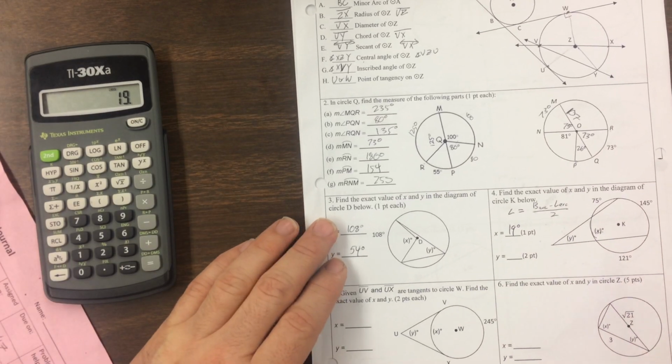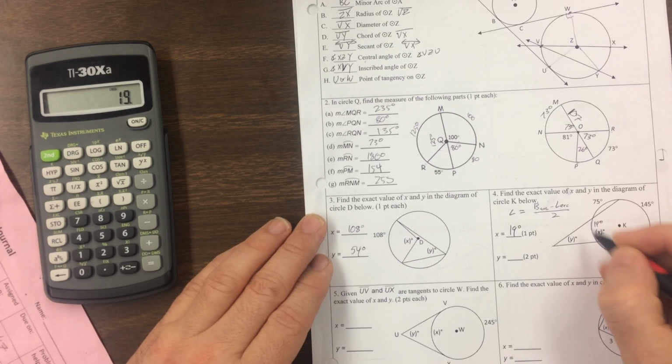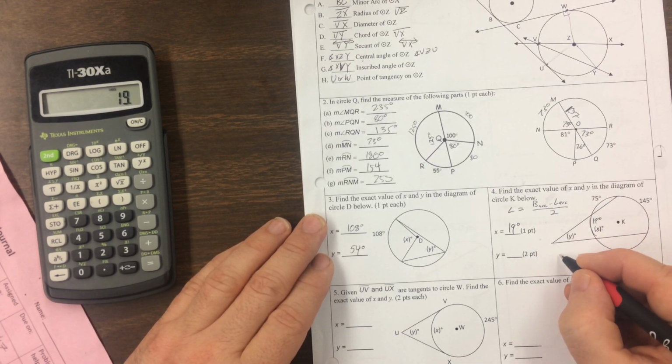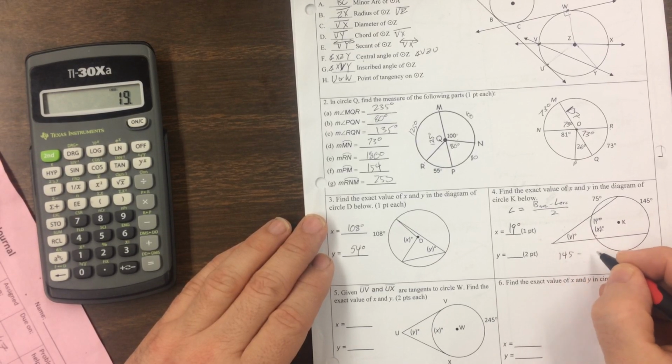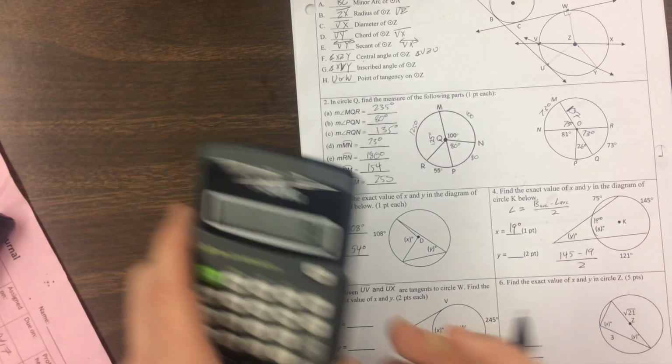So that's the measure of this arc. So that's my little arc. So I'm going to say this is going to be big arc minus little arc over 2.